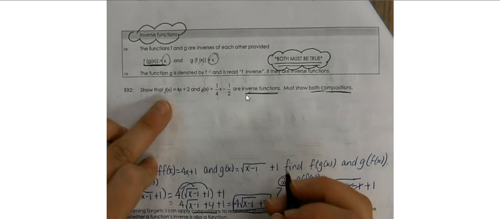So remember that f of x equals 4x plus 2 means that f of something is equal to 4 times something plus 2. And g of x means that g of something is equal to 1/4 times something minus 1/2. And that will come into play when we are checking f of g of x and g of f of x. So I'm going to start off with f of g of x.